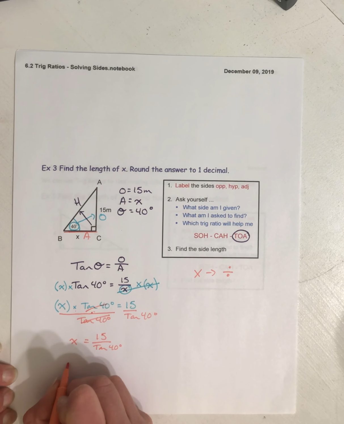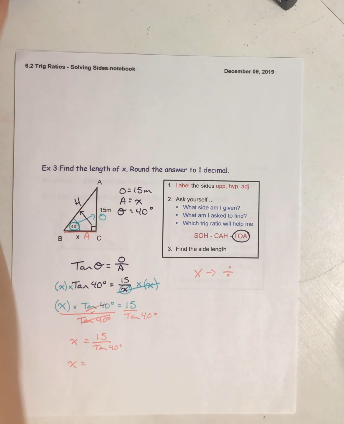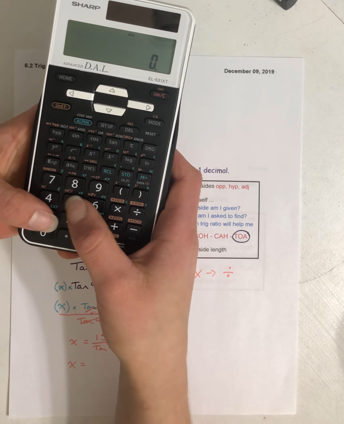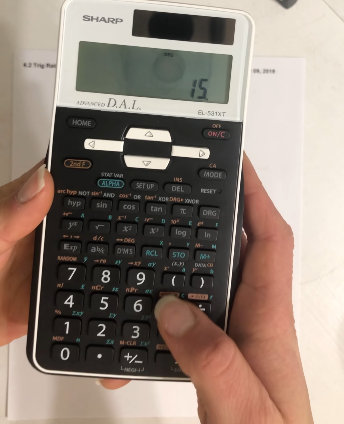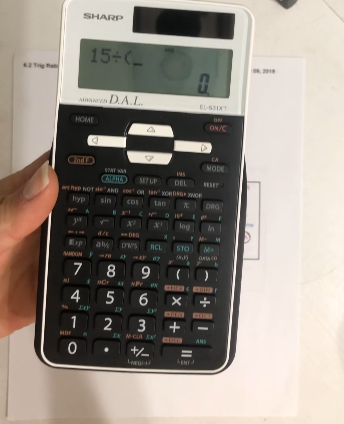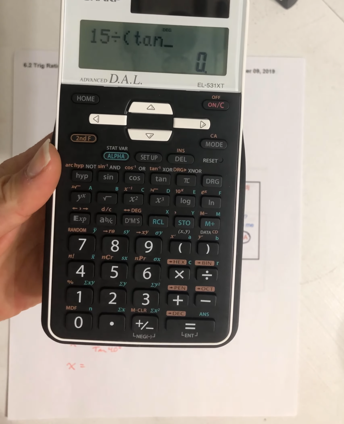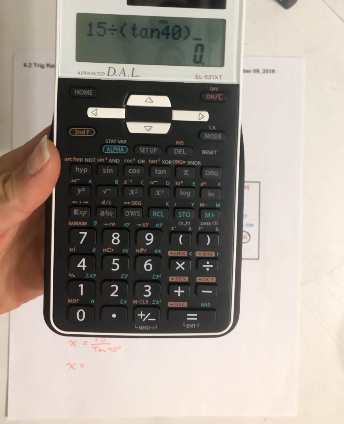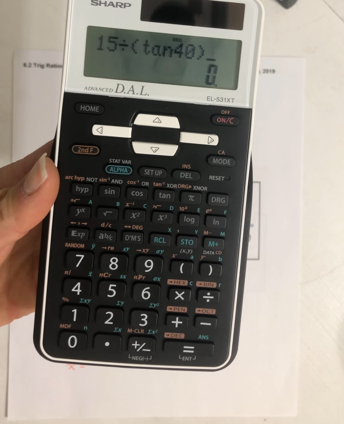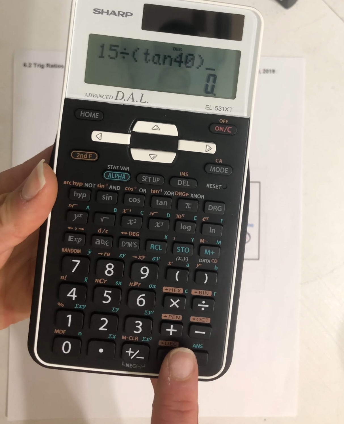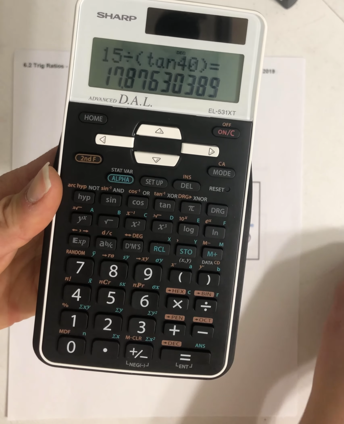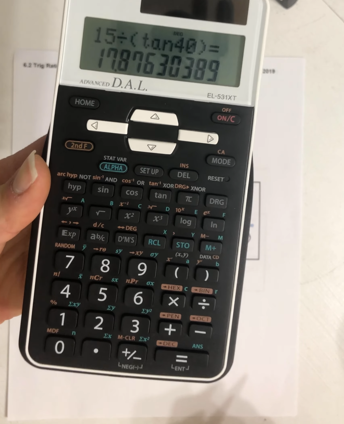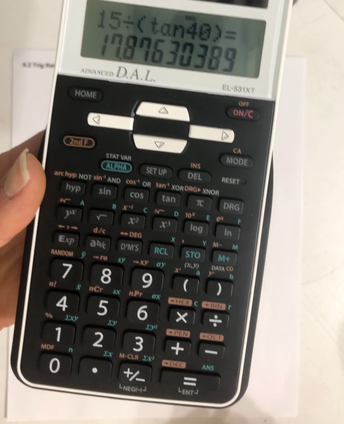And then when I do my calculation, again, I'm going to put things in brackets. So I'm going to write 15, and then I'm going to divide by, and I'm going to put my tan 40 in a bracket. Okay, it just keeps things nice, neat, and tidy. And then I'm going to click enter, and my x is equal to 17.876 continuous.